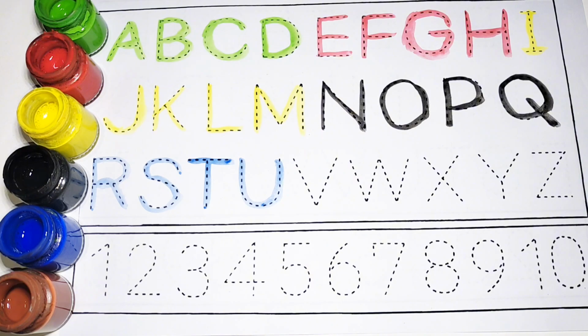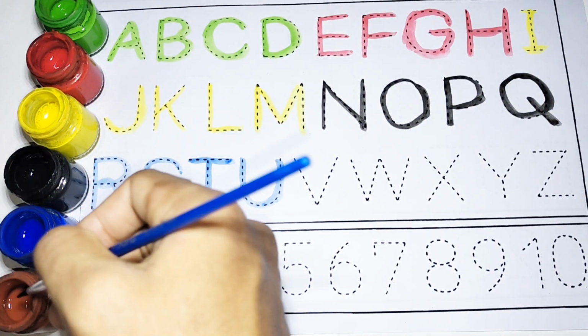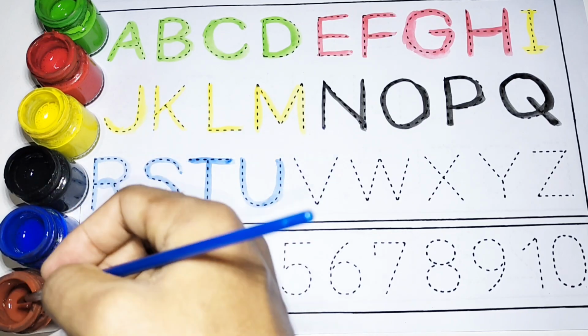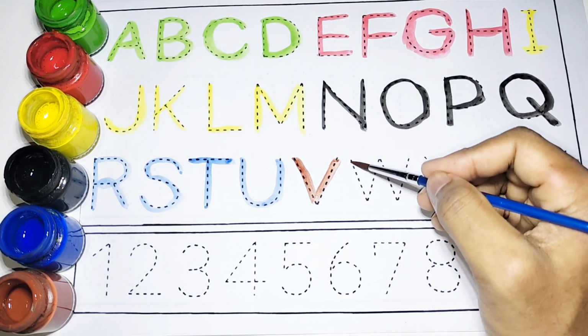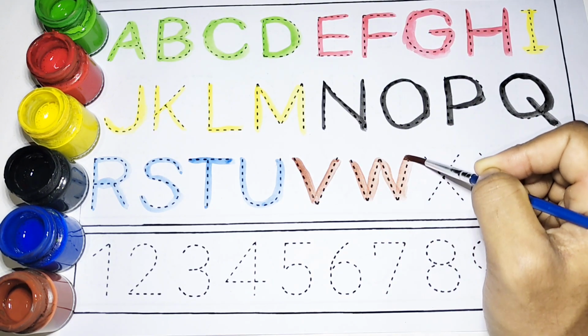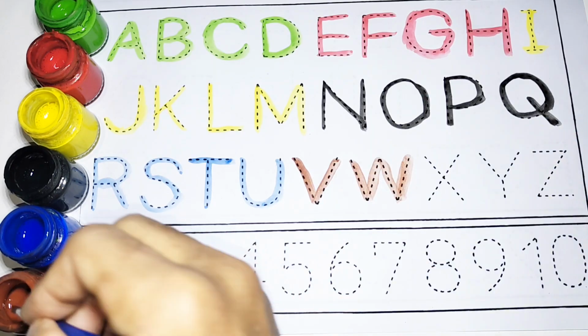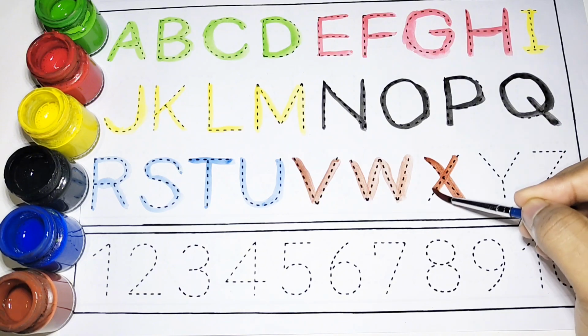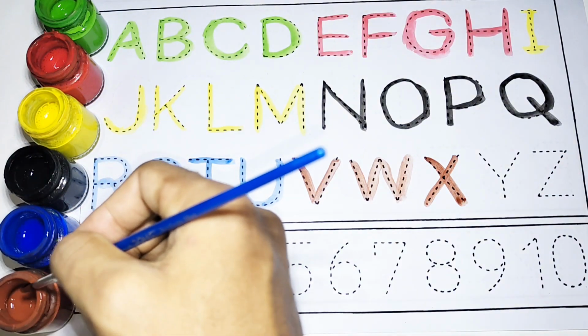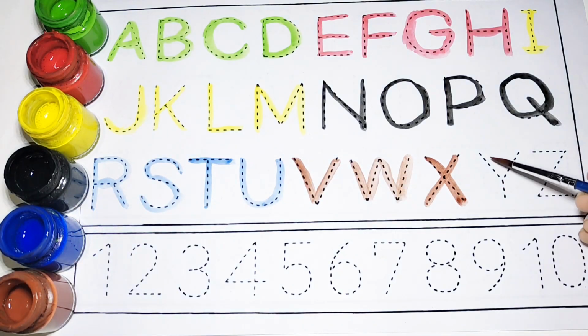Kids, the next one is V. Now we use brown color. V for van. And the next one is W. W for wolf. Now we draw X. The alphabet of X. And the next one is Y. Y for yolk. The last one is Z. Z for zoo. So kids, now we draw numbers.